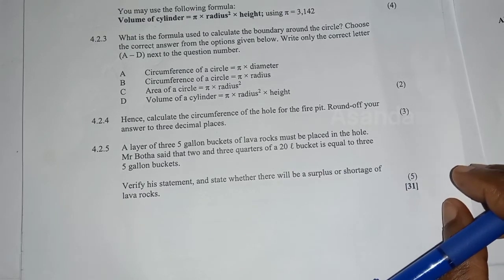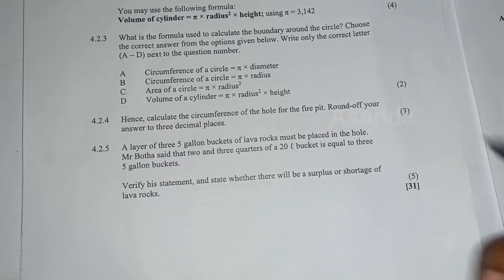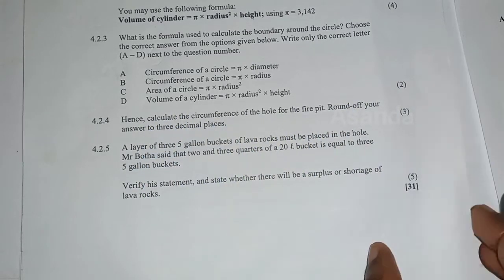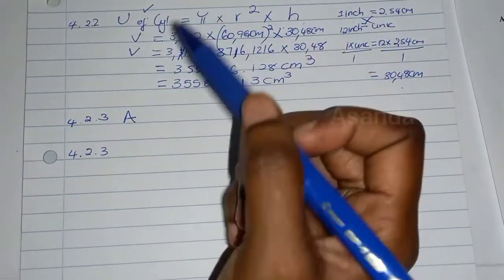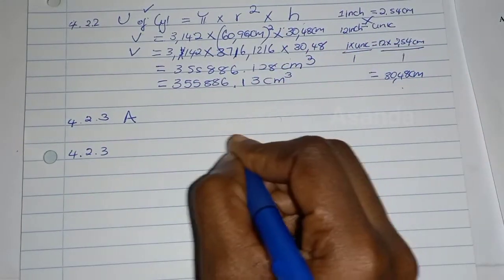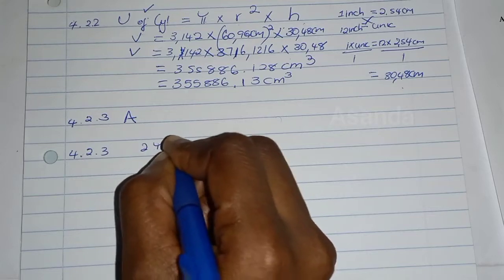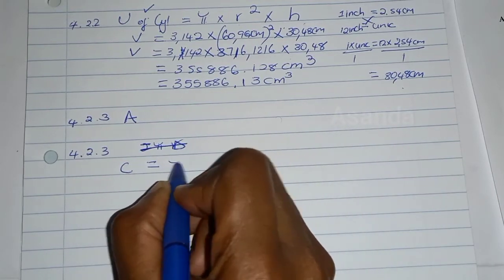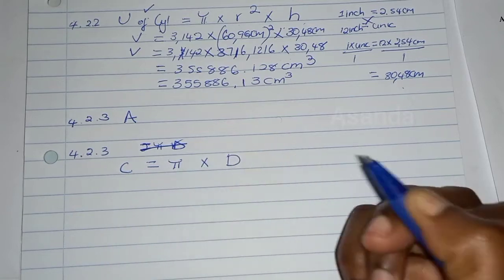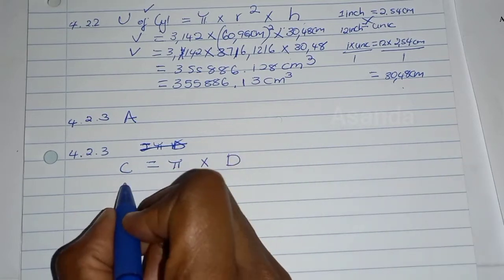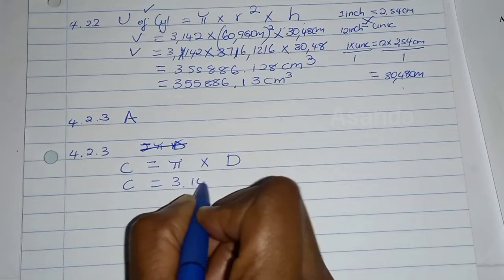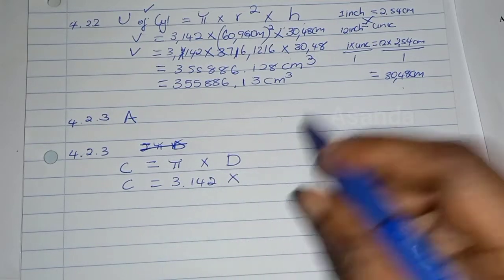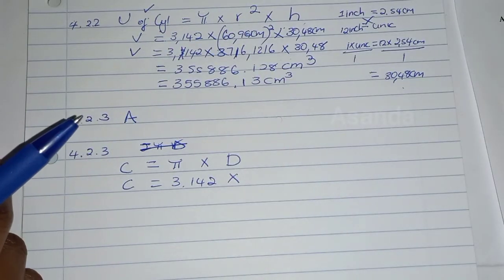Round off your answer to 3 decimal places. So we'll round off after we get the answer. Let's just worry about getting the answer. The formula for circumference is pi times diameter. You can have a formula that says 2 pi r. Circumference is equal to pi times diameter, right? So we have circumference, which is equal to 3.142 multiplied by diameter, which is, we did convert the diameter.